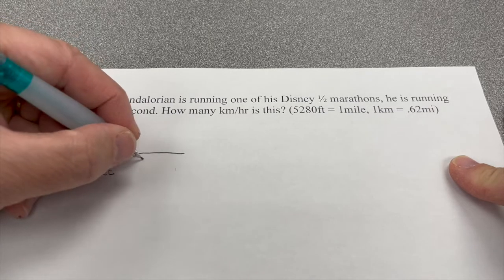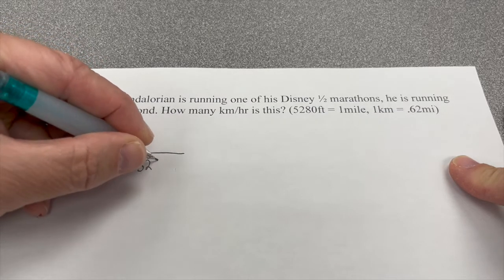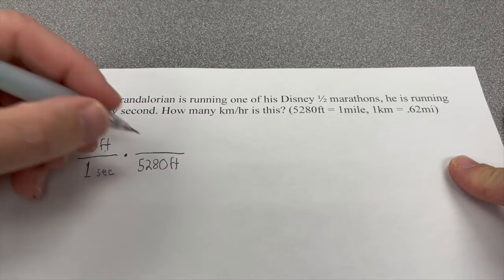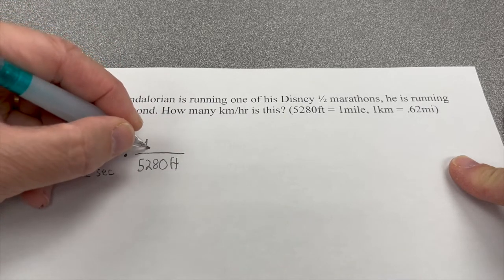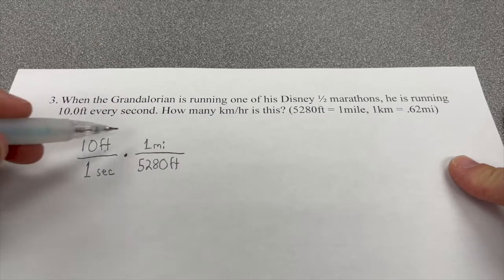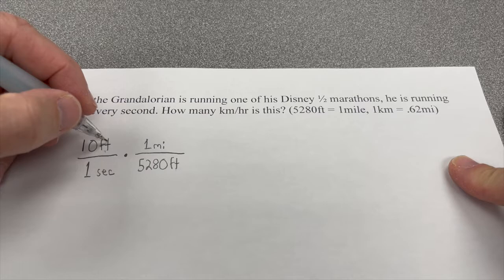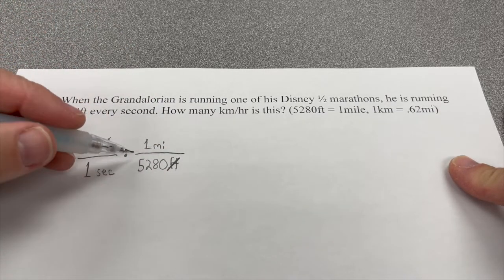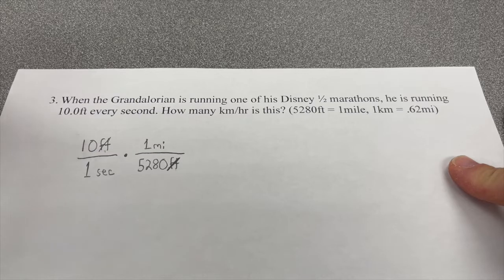So the 5,280 feet will go on the bottom, and the 1 mile, we're gonna do MI, because M is meters. So MI for miles, and we're gonna cancel out our feet. So now we're in miles per second. All right, we need to be in kilometers per hour. So let's do the kilometer one next.